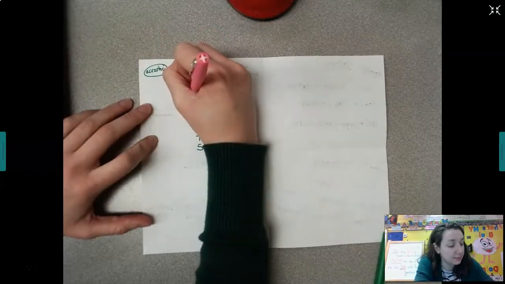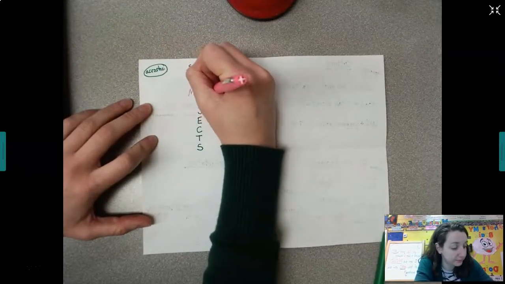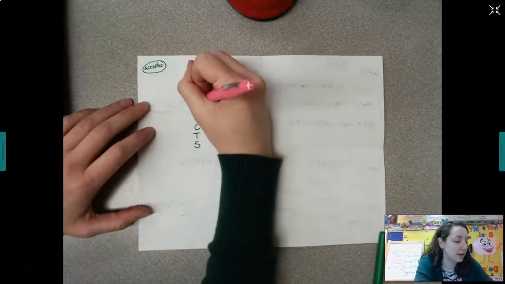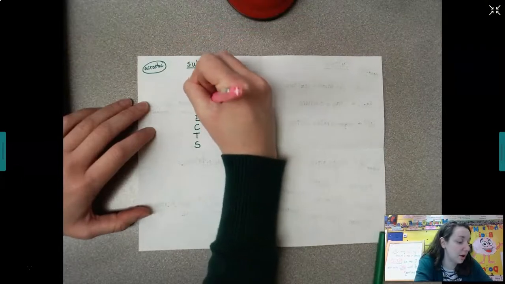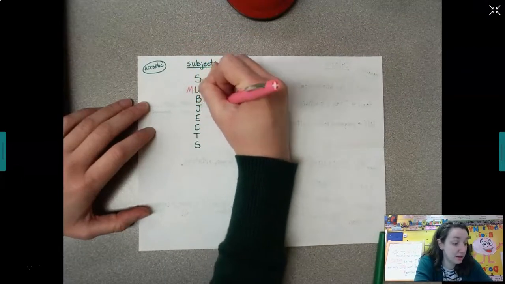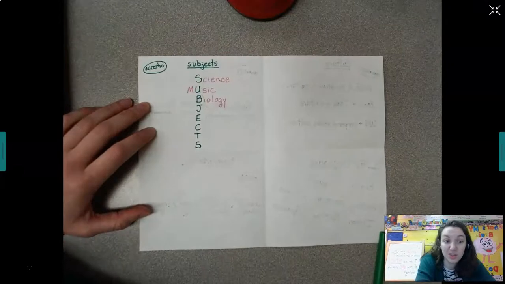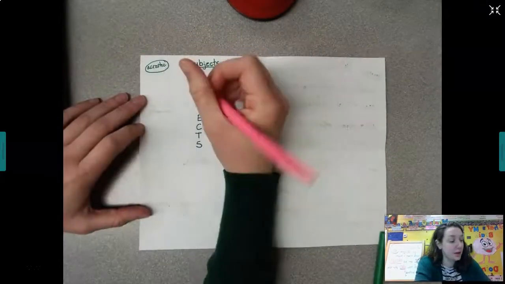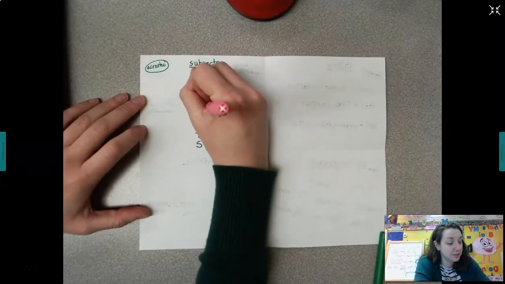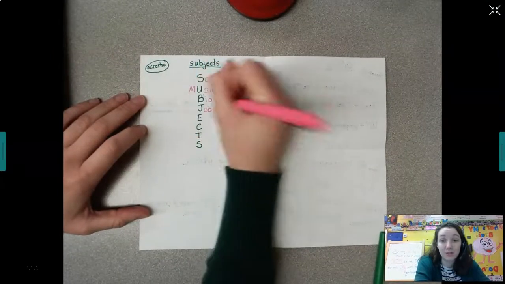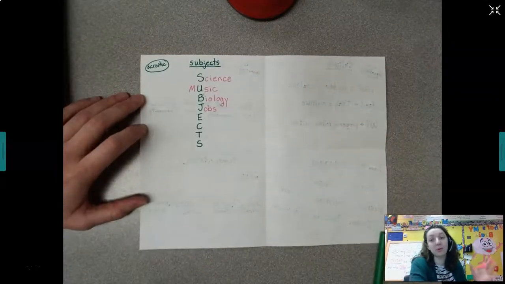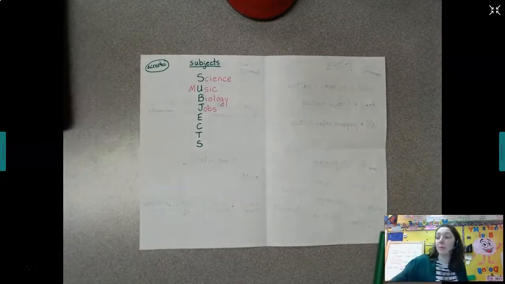We have music. Another subject we study in school. Something you'll specifically study when you get older is biology. It's a kind of science that has to do with life. You can study different subjects in order to get you a different job. So different subjects that you'll study will get you different jobs or will send you toward a different job.